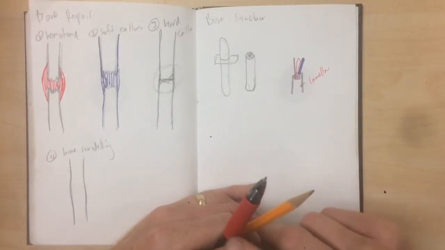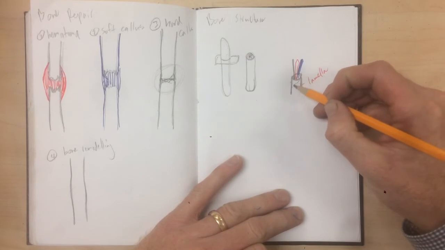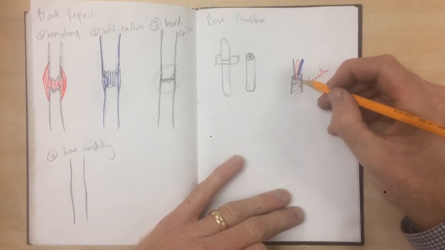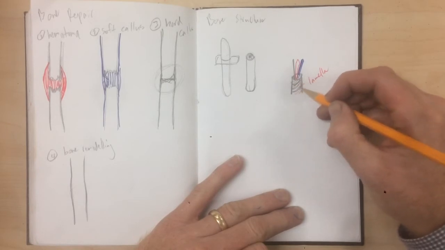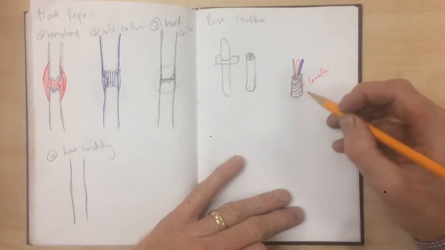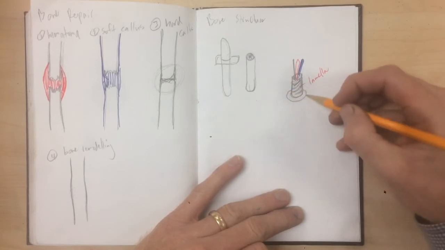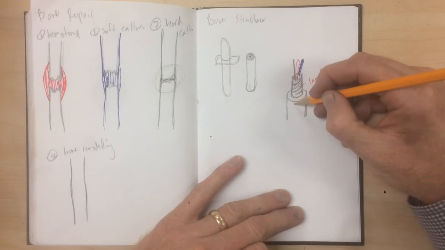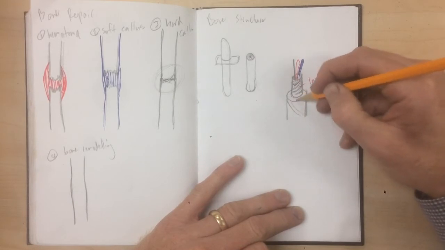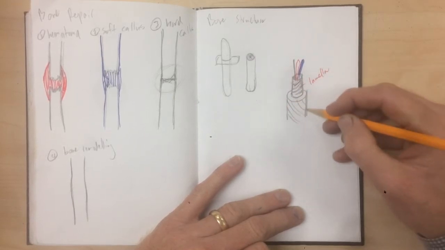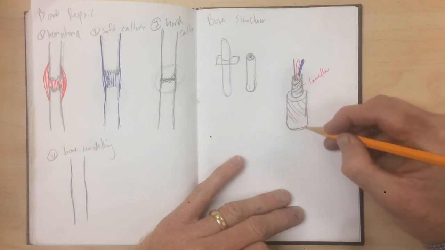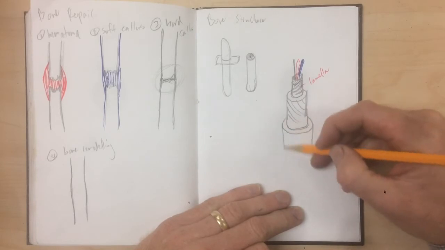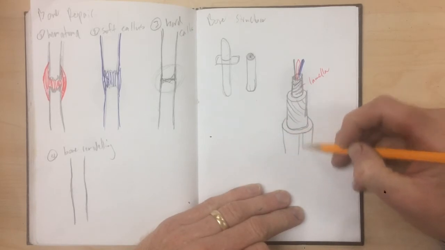And it is composed of collagen fibers that run in a spiral, but all in about the same direction around that tube. That lamella is then encased by another lamella, but its fibers run in a slightly different direction. And then that lamella is encased by another lamella, and its fibers run in yet a different direction, so they might run like that.